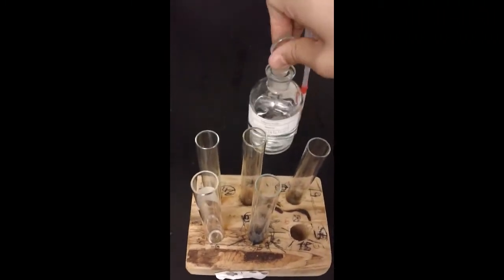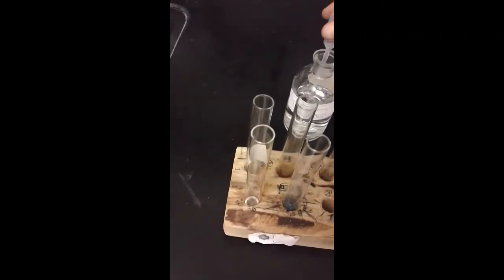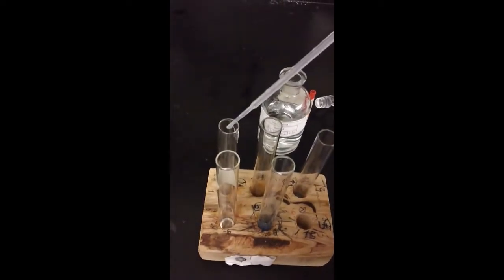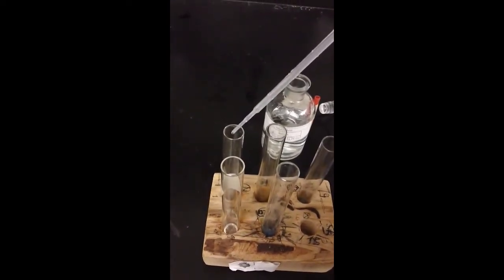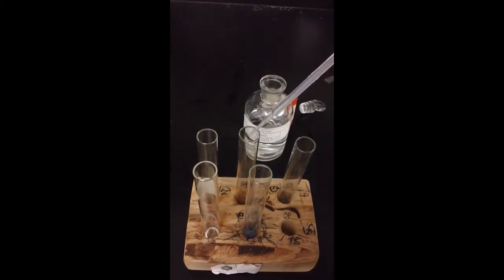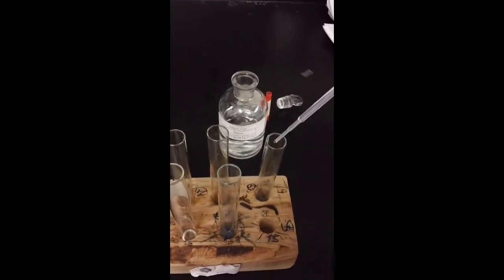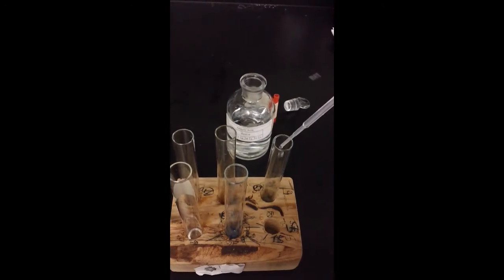Okay, so I'm moving, being very, very careful. All right. So now I'm here by my sulfuric acid and I'm double checking H2SO4 on the bottle before I put it in. So I'm adding 8 drops into each of my test tubes. So here we go. Adding 8 drops. 1, 2, 3, 4, 5, 6, 7, 8.